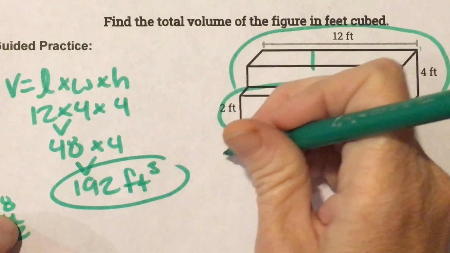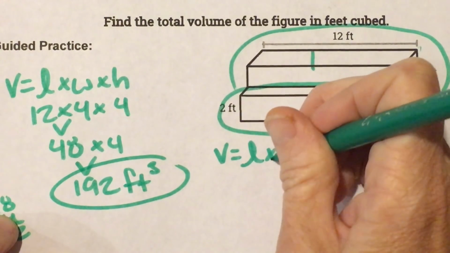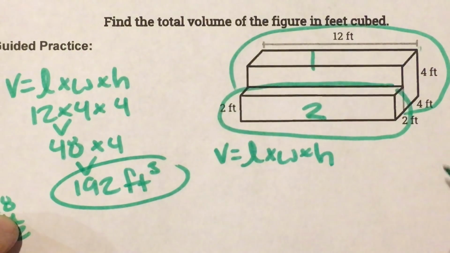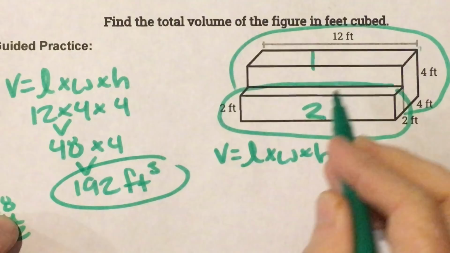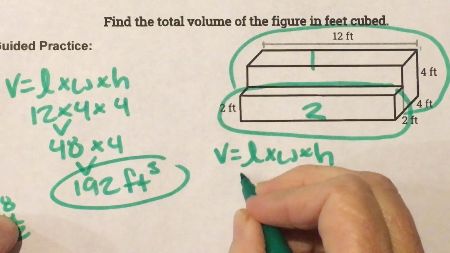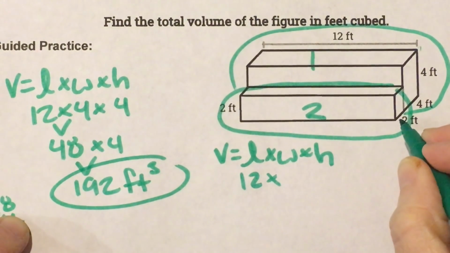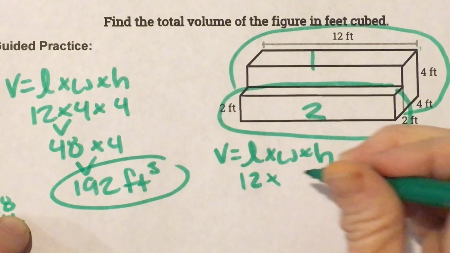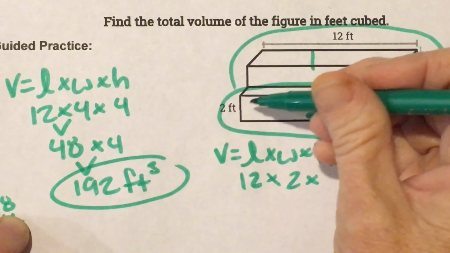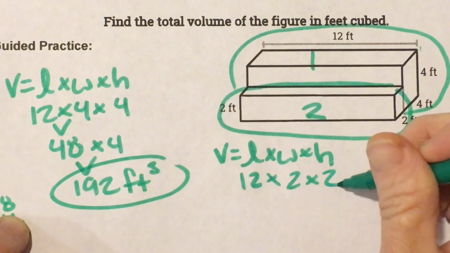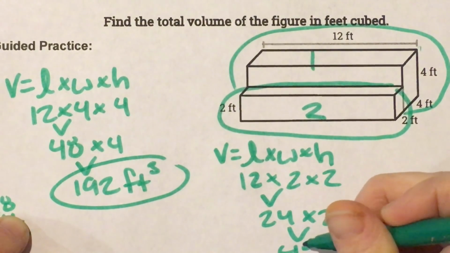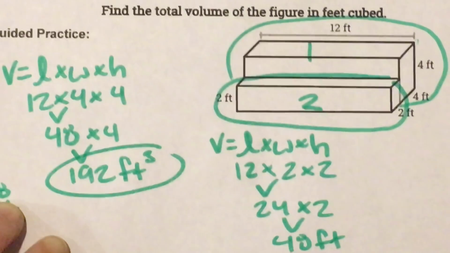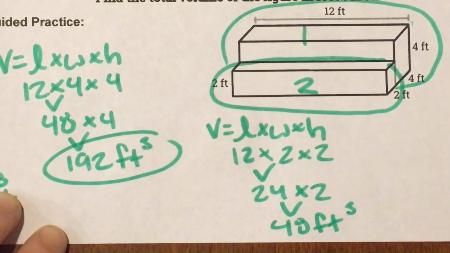Okay, my second volume, I'm going to start with my formula. And my length, again, they don't really give it to me, but if I see the 12 up here, I realize that this is the same length. They do give me a width right here, it's 2. And then they do give me a height right here, which is also 2. So I'm getting 24 times 2 is 48 feet cubed.